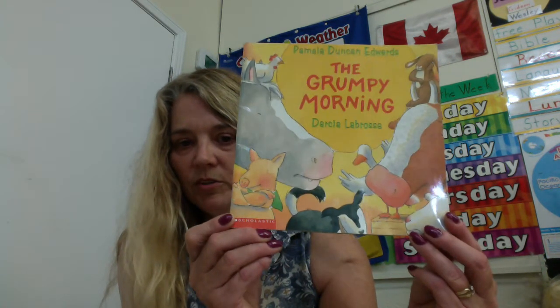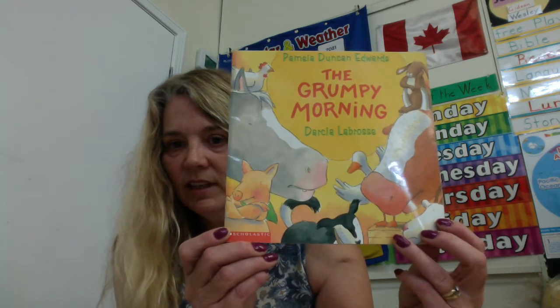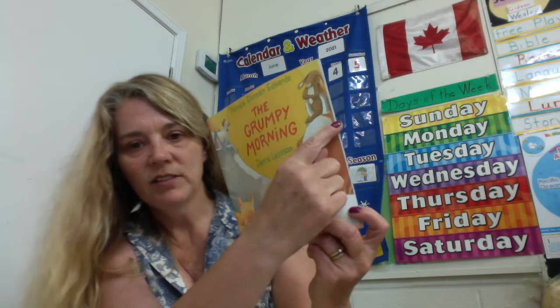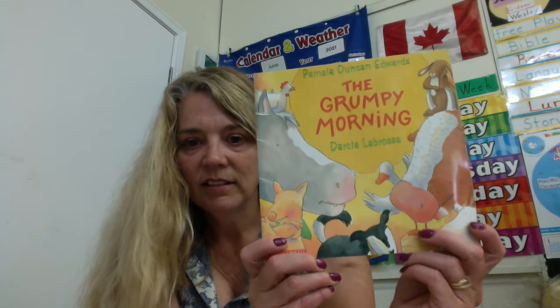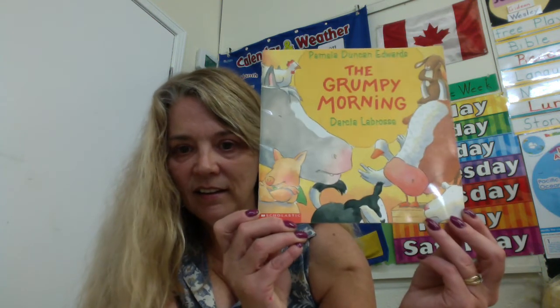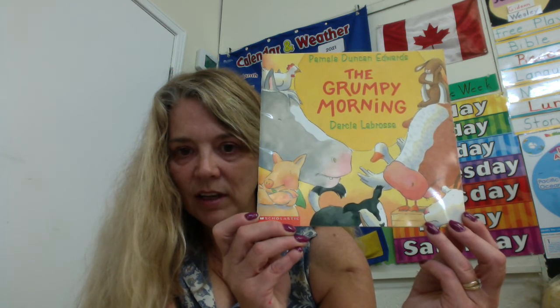What farm animals do you see on the cover here? Do you see the goat? Where is he? He's sitting on top of the cow's head. Isn't that funny? Where's the chicken? On top of the horse's head. What else do you see? A goose? A dog? A pig? What are they doing? Are they friends? Or are they enemies?